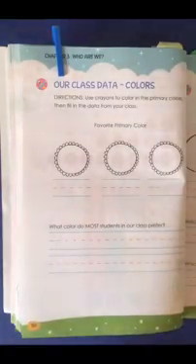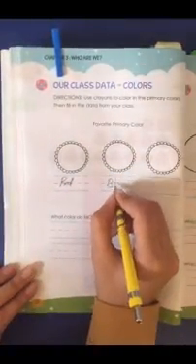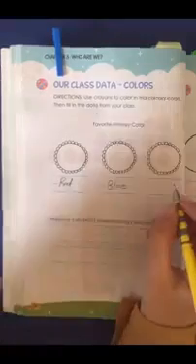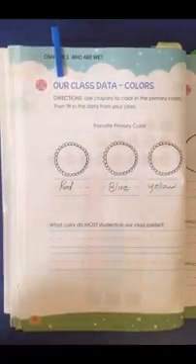Okay, Junior 1, let's look at page 50 and read favorite primary color. What's meant by primary colors? Primary colors are colors that are found in nature and cannot be created. What are the three primary colors? Red, blue, and yellow. So we will write here red and color the circle with red, blue and color the circle with blue, and the last one is yellow and color the circle with yellow.